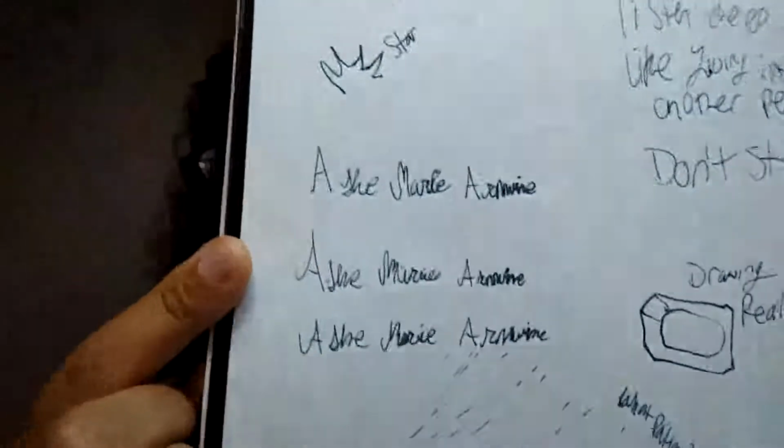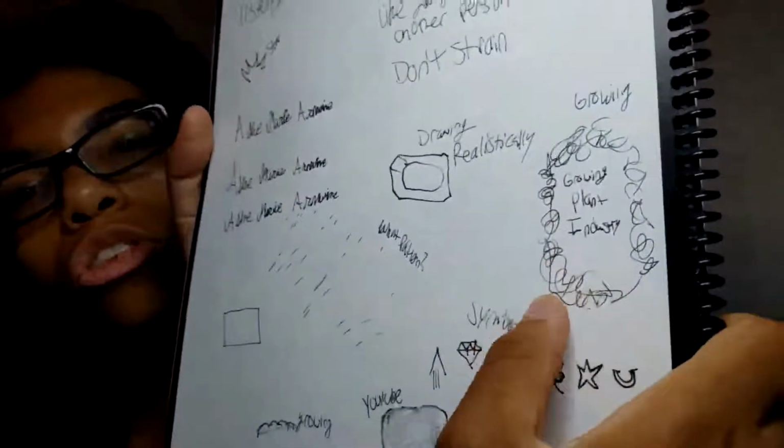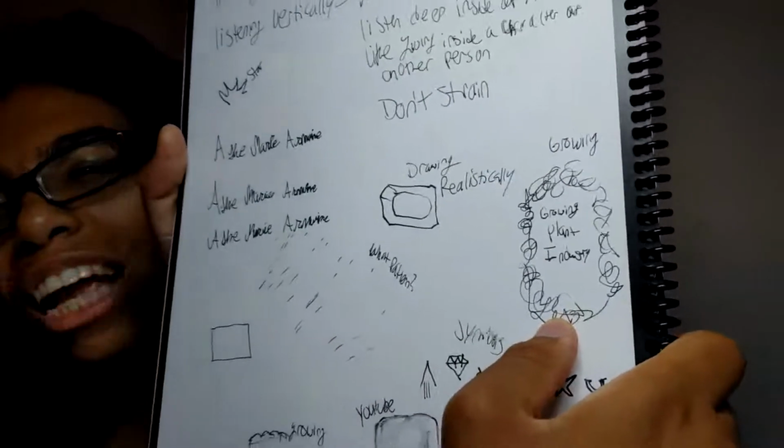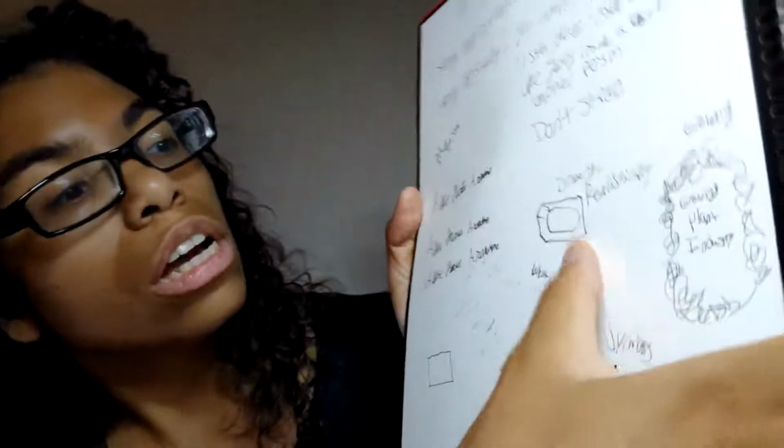Next, it's me trying to write my new name. Well, I mean, what will be my new name one day. And then Justin told me to write what I was thinking beside my notes. So he was talking about growing, and so I started writing or drawing things about growing, like the growing plant, which is a little thing that I used to draw when I was a kid for some reason. Drawing realistically, so I was trying to draw something there. Obviously not very good.